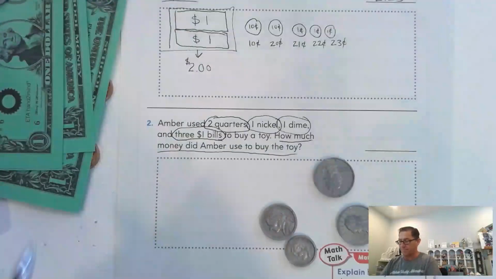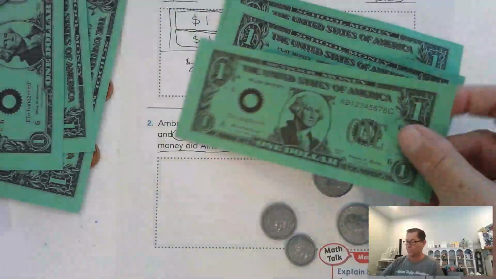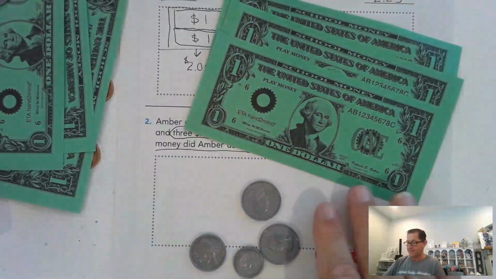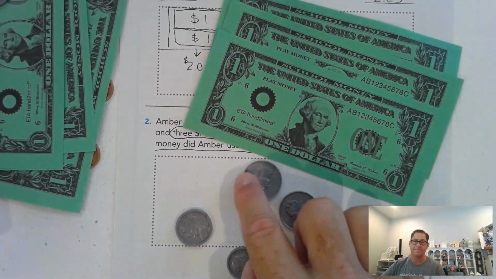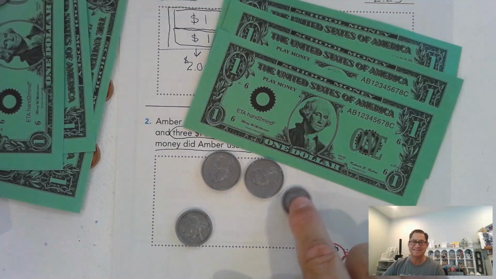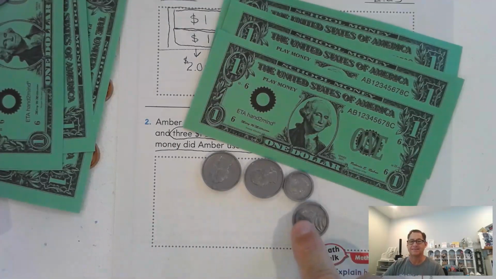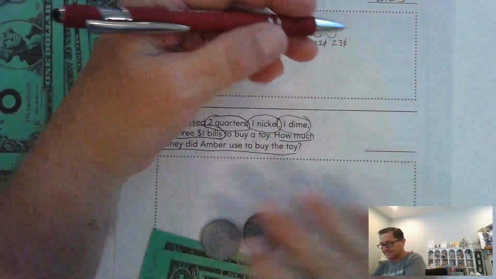Well, let's count it out. 1, 2, 3, and then we have the coins. 2 quarters, 25, 50, 60, 65. $3.65.